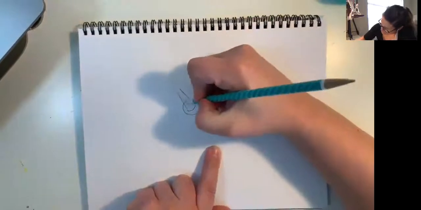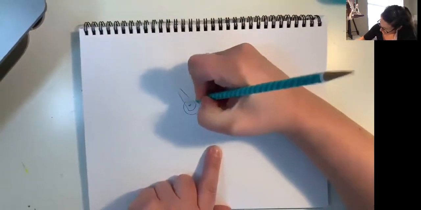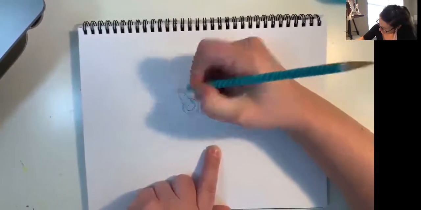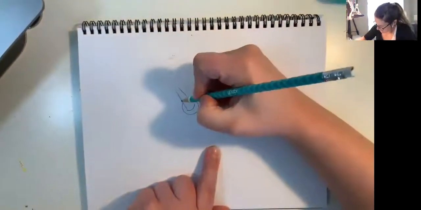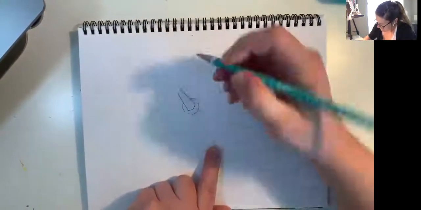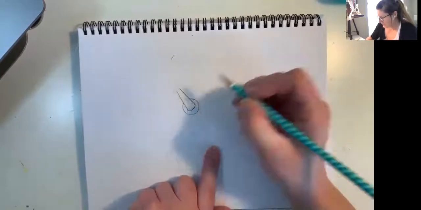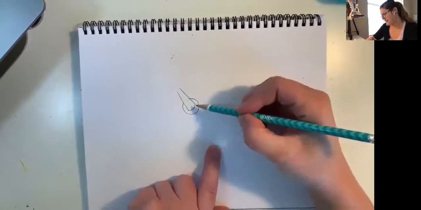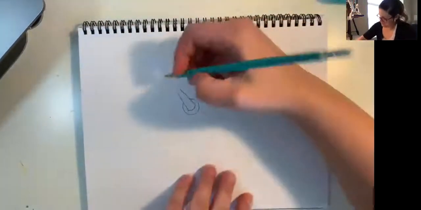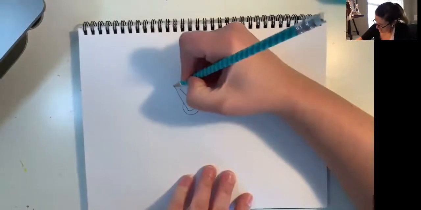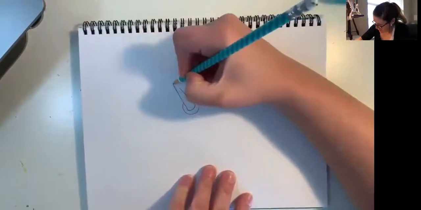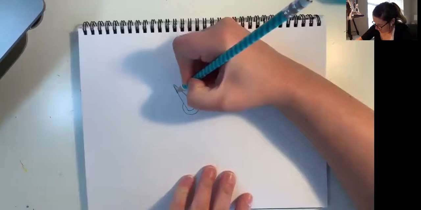Then I'm going to erase this little line right here. I could play around with that a little bit. It's not totally centered, but that's okay. And then let's see, this is going to be a cone actually. So I'm going to have it come to a little point.